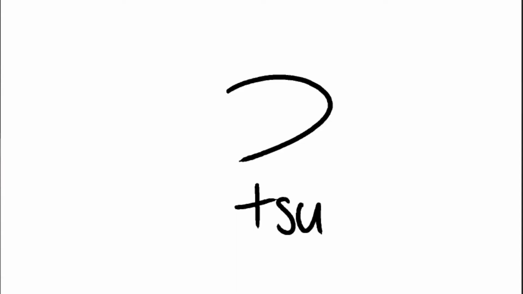Moving on to tsu. Now I think pronouncing this is actually going to be a little bit harder than drawing it, because drawing it is just one motion. As you can see right here, it looks pretty simple. So tsu is written just like this. It's one piece, it goes from left to right.